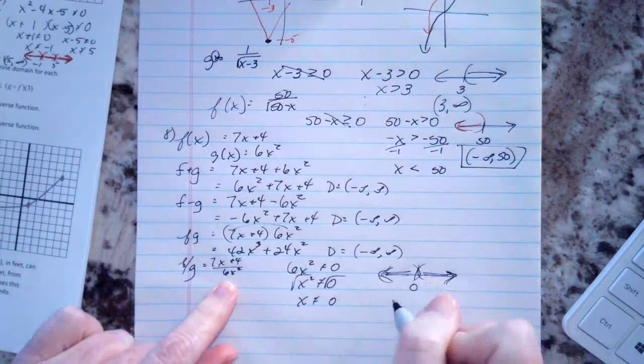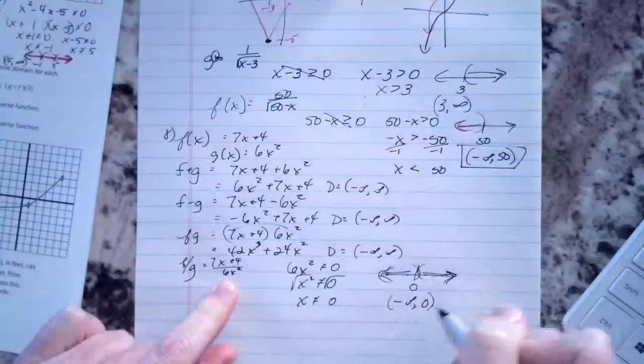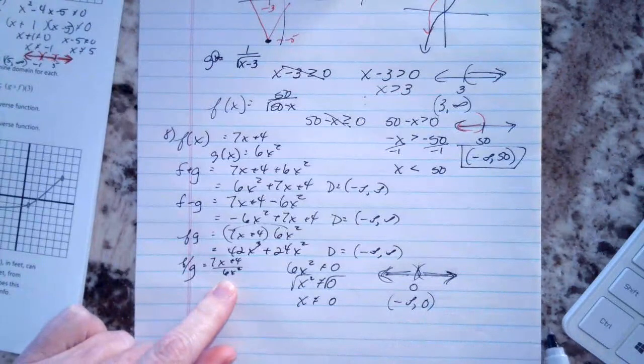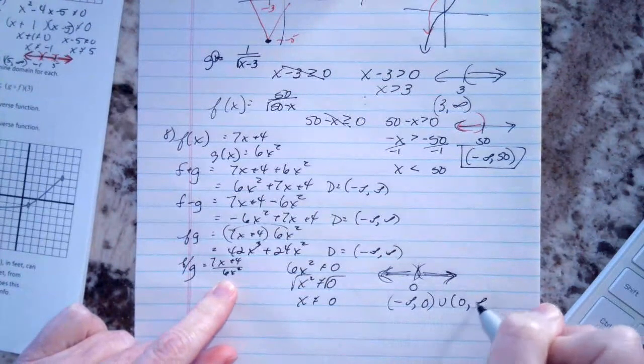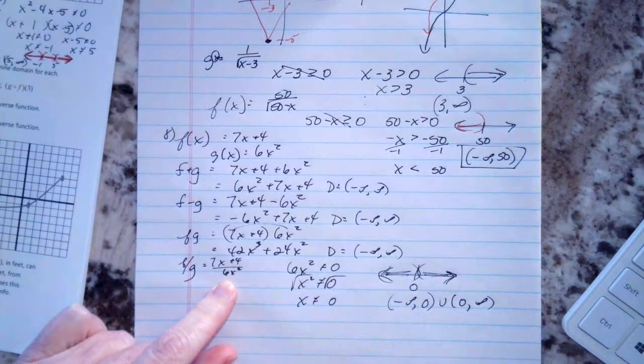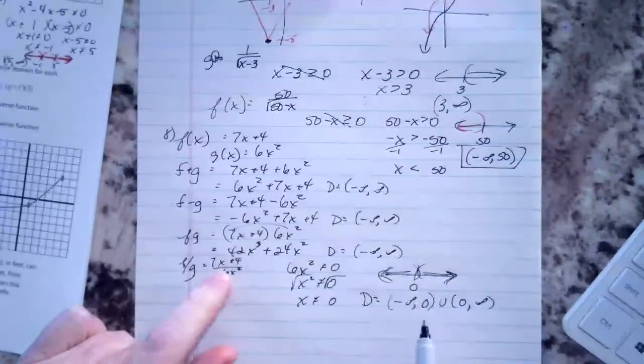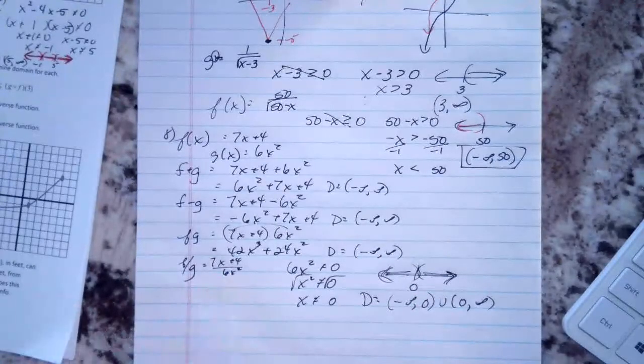Bomb goes off. So negative infinity to 0, parentheses, because you don't want to include 0. Same reason as before. Union, 0 to infinity. So that would be the domain for this last one, because we had a denominator.